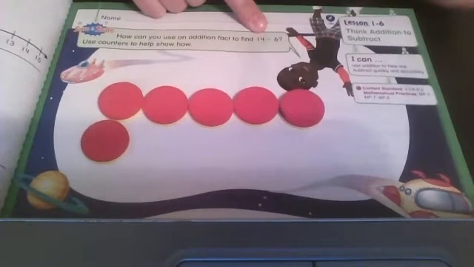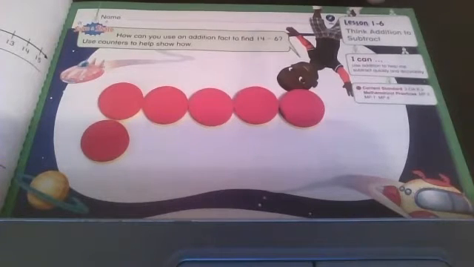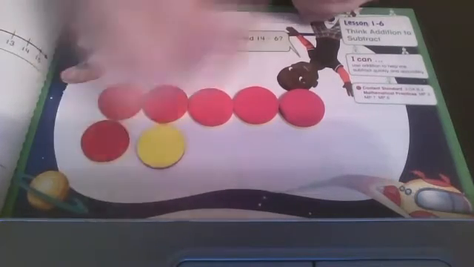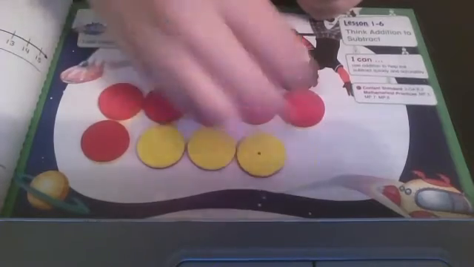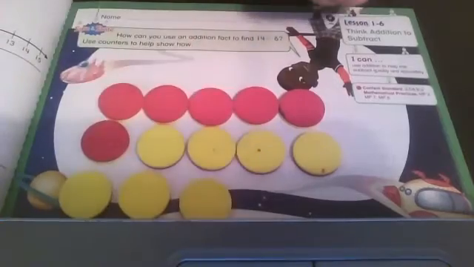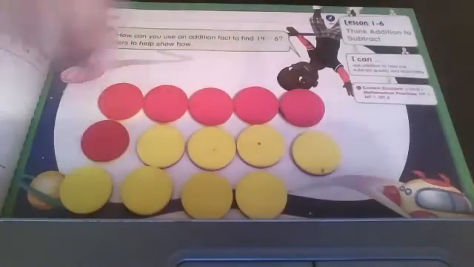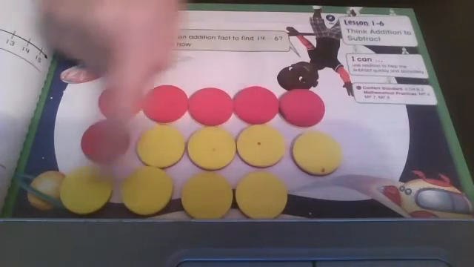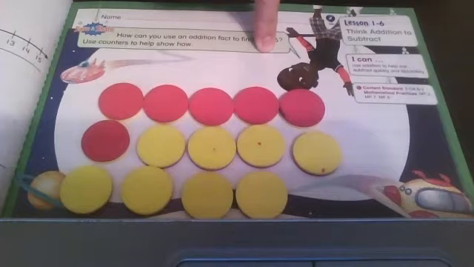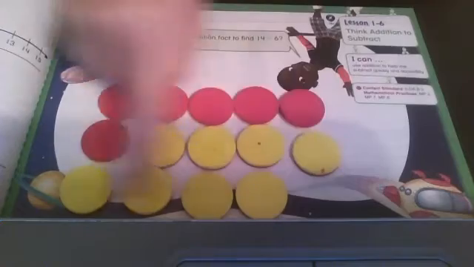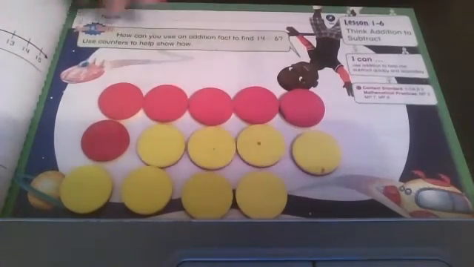But I know I need to get to 14. So how many more would I have to add to get to 14? Well, let's see. I'm going to change now to yellow. So I have 6, I'm going to count on from there. 7, 8, 9, 10, 11, 12, 13, 14. Okay, so here were my 6 red. How many more yellows did I need to add to that to make 14? Let's count them. 1, 2, 3, 4, 5, 6, 7, 8. Very good.